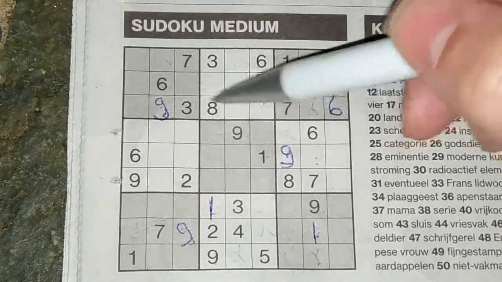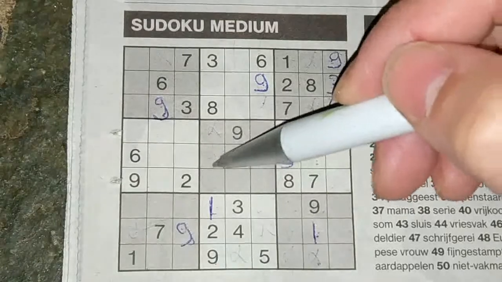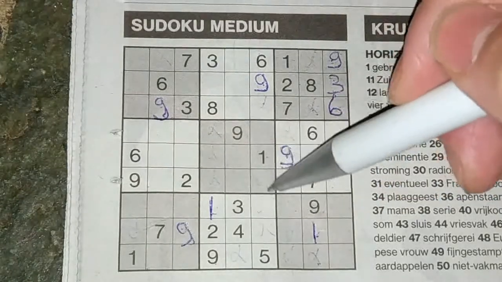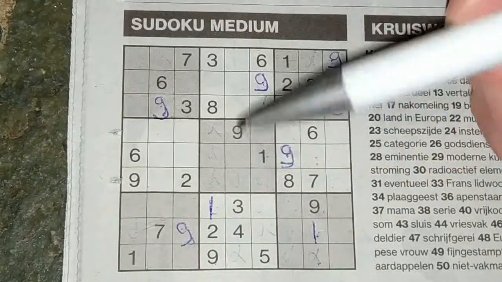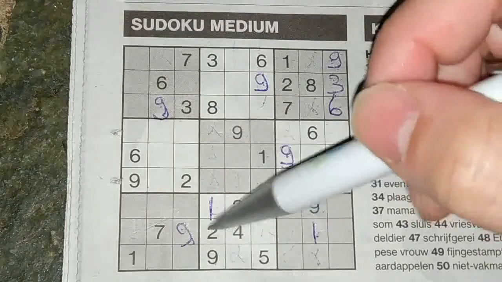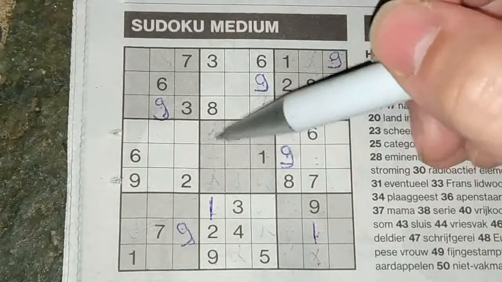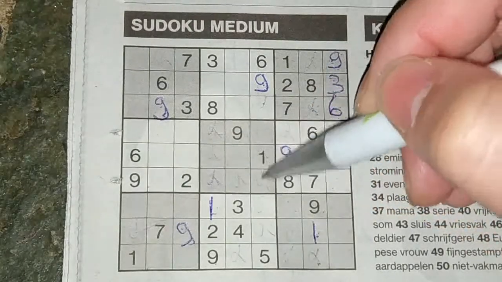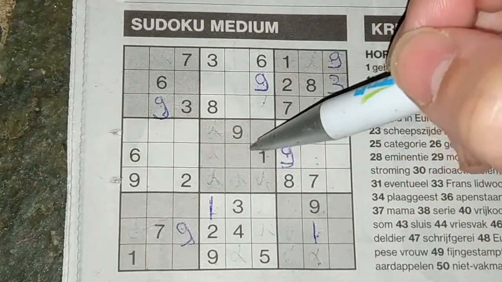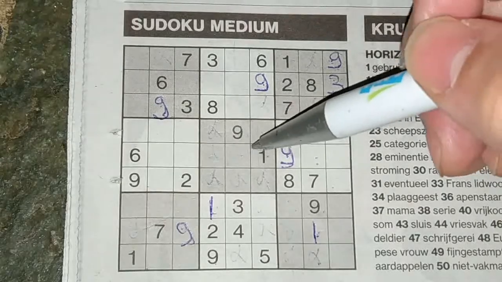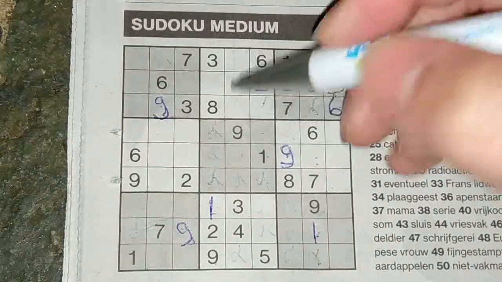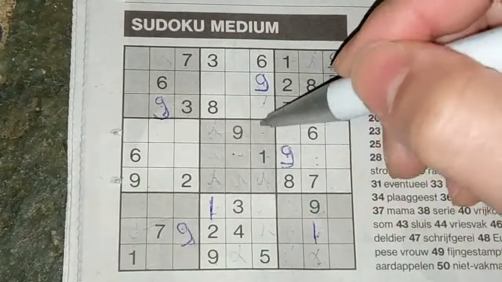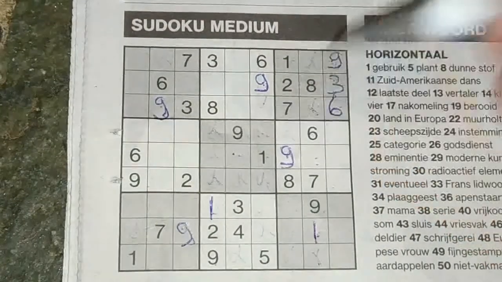I see here an 8, so no 8 in these 3 boxes. I see there an 8, so no 8 in these 3 boxes. The same with the 2. I see here 2, so no 2 in these 3 boxes. I see there 2, so no 2 in these 3 boxes. So we have 2 boxes left for the 8 and the 2. So we have a pair, 8 and a 2.